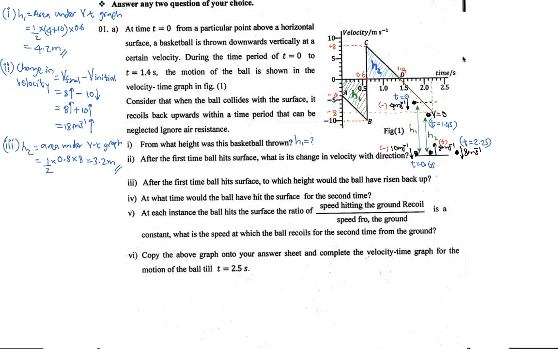So you have to say for the fourth one, the ball will take another 0.8 seconds to hit the surface. We'll write that and say, so total time is how much? 2.2 seconds. I will write both the answers to be on the safe side, because we don't know which one they're expecting.